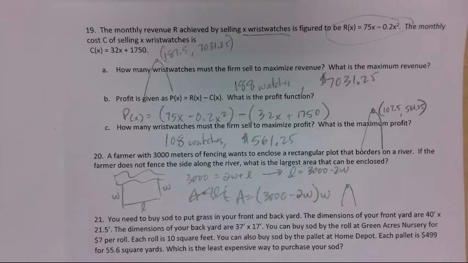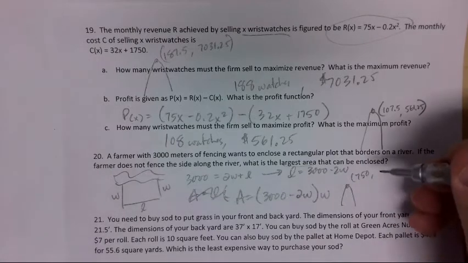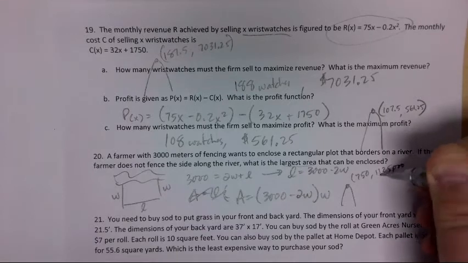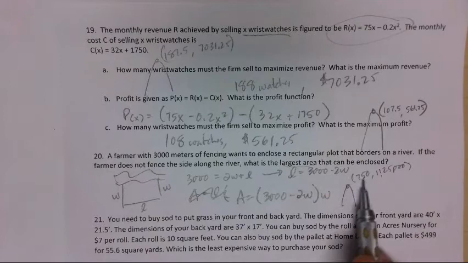So I'm just kind of scrolling out until I see it. This is going to be a big big thing, isn't it? Wow. Finally, I get there and I adjust it, and I get the point 750, 1125000. It's the largest area. Okay, this is the width.